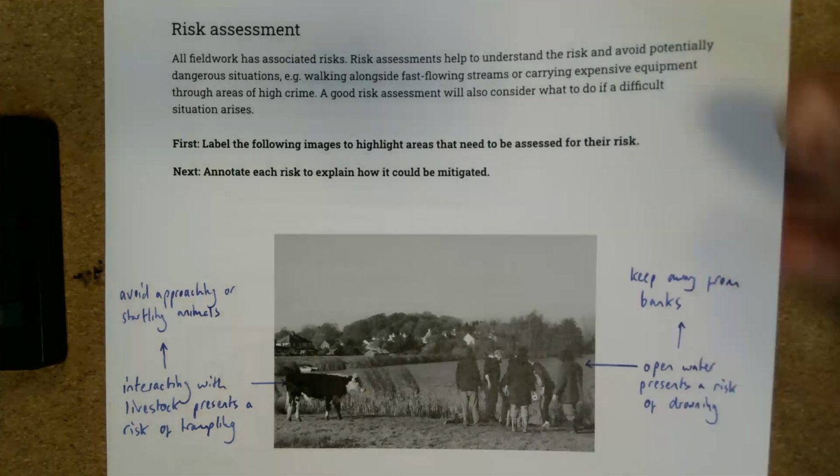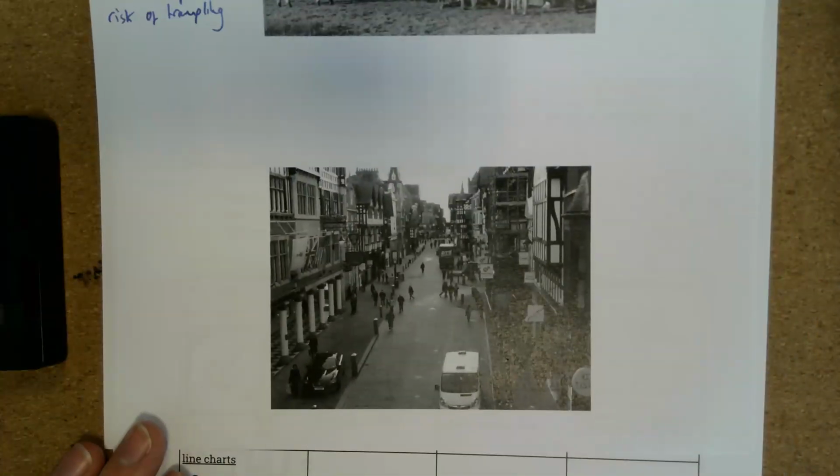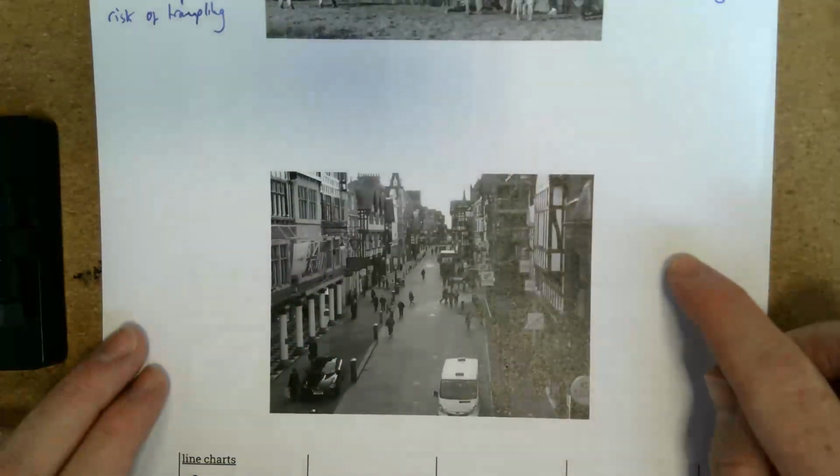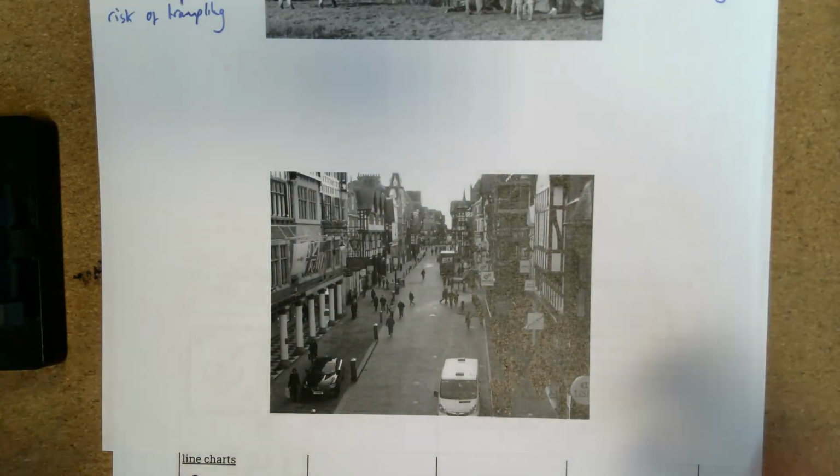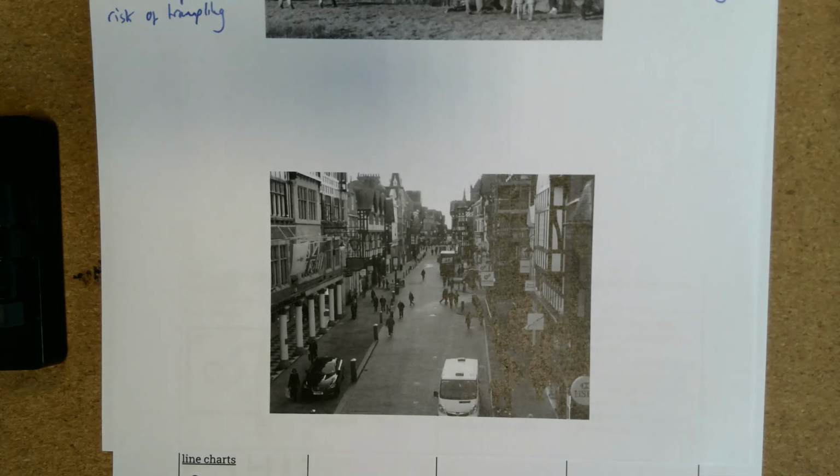I'm now going to show you a second image. This time it is of a city centre, Chester city centre in fact. Again, you could screenshot this and have a go at annotating it to consider some of the hazards that may be presented to you completing fieldwork.